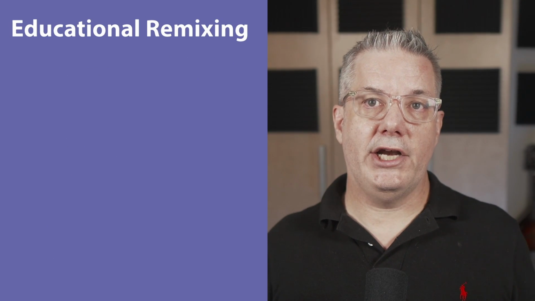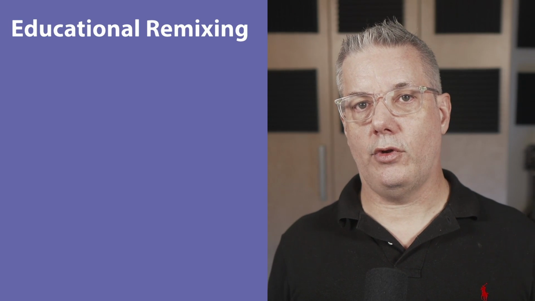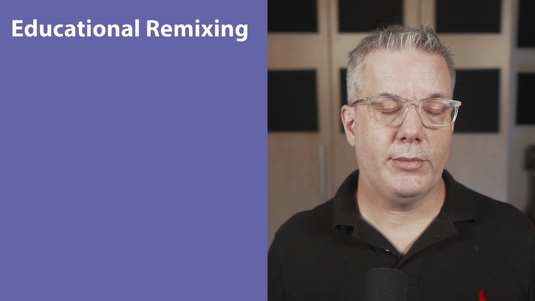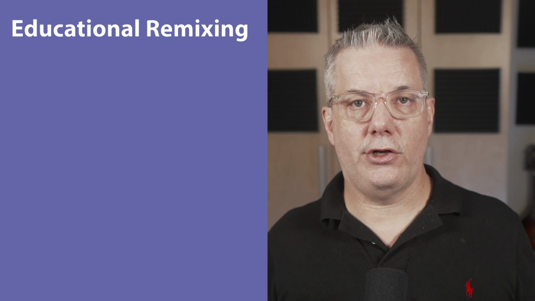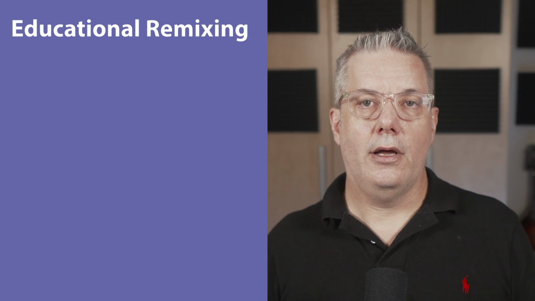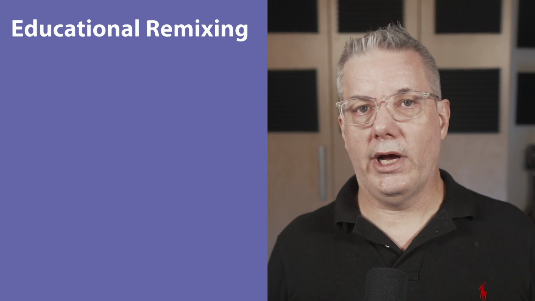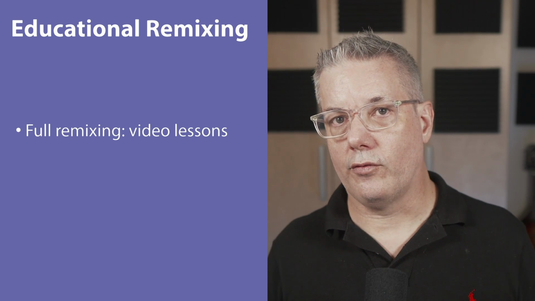Because learning management systems vary so widely, I don't want to generalize about what is possible within all such systems. Instead, I've divided the categories of educational remixing into two broad classes, and I think they represent what can be done within the most widely used LMSs. The first category is what I'm calling full remixing.